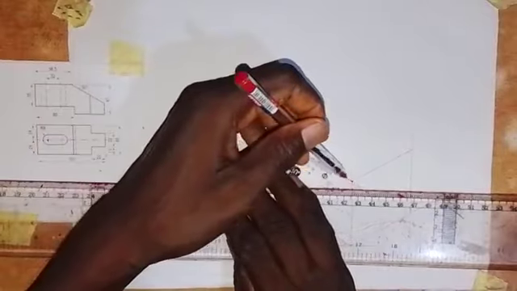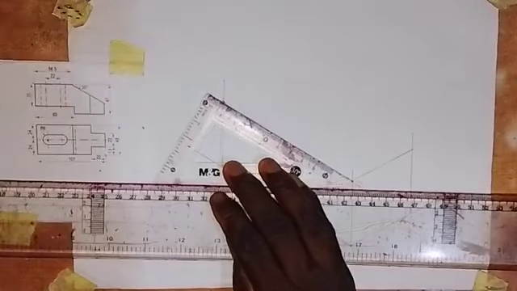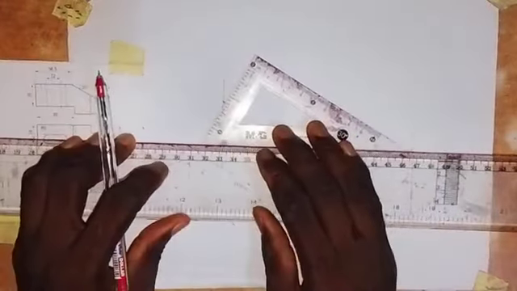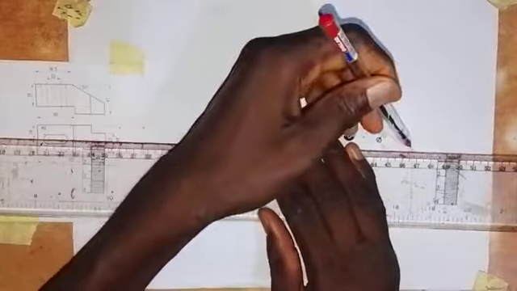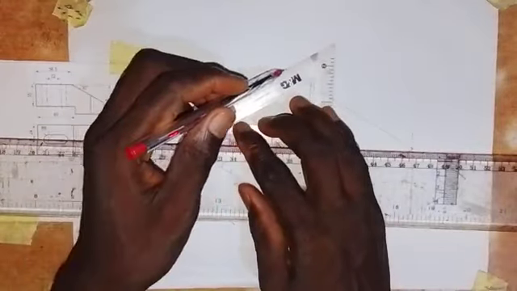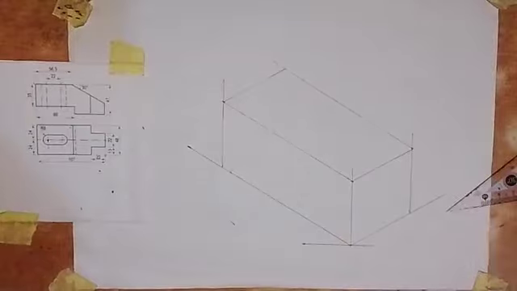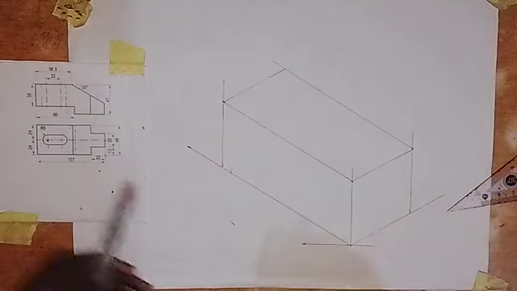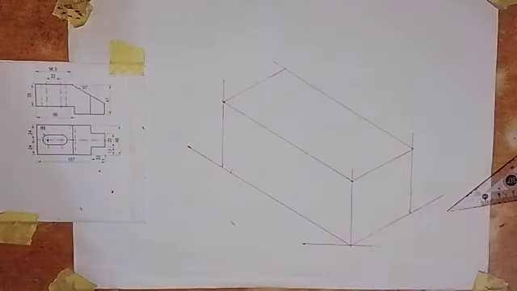So we draw a line from here to touch this line. Then I will come to this point here also. From this point, I'm going to draw a line in this direction. Then I will turn the set square like this, and draw a line from here to touch this line. So this is an isometric cuboid. We are going to use it to bring out the isometric view of this object, and let's go and see what we are to do.